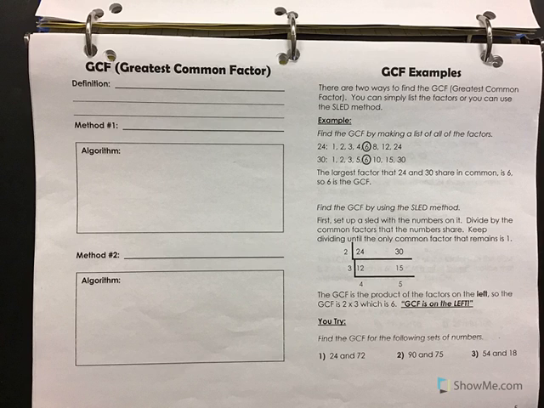Now, if you have Mr. Abel, we started a GCF. If you do not have Mr. Abel, Ms. Carroll's class is going to start it tomorrow. So we had 3 problems down here. I said you can do any method you like. I think the sled method, and this will explain it right there, is probably the easiest method. So I'm going to go ahead and do, I guess I'll do number 2 for you using the sled method.